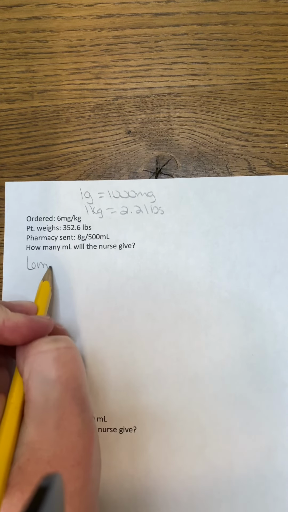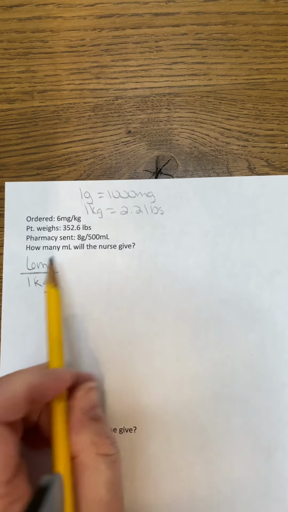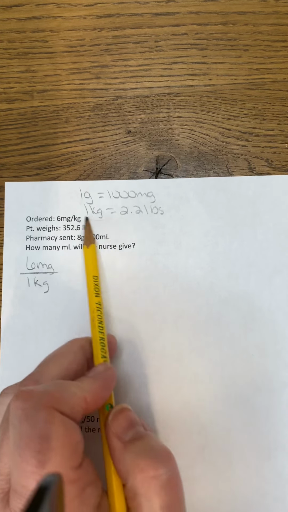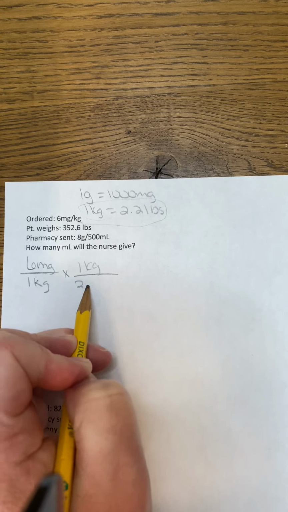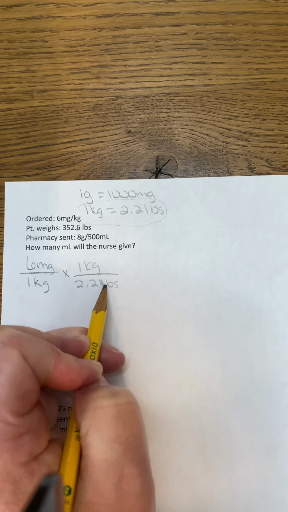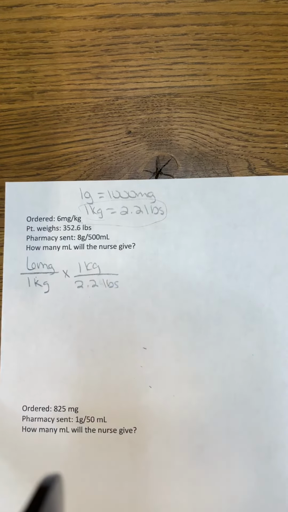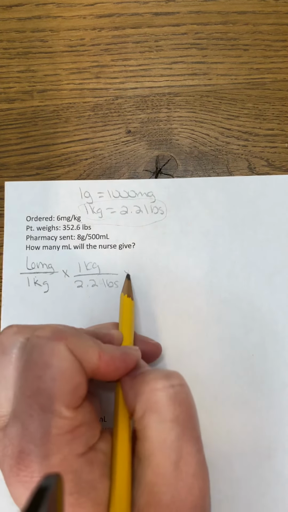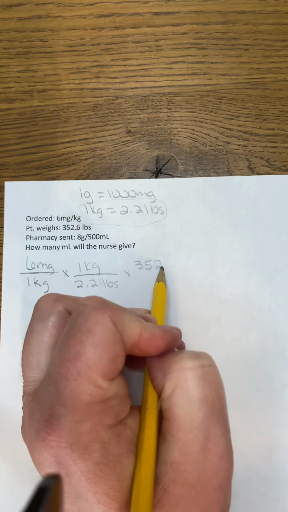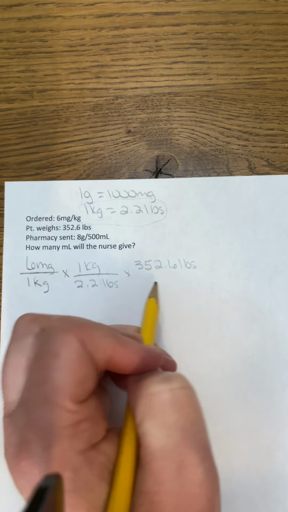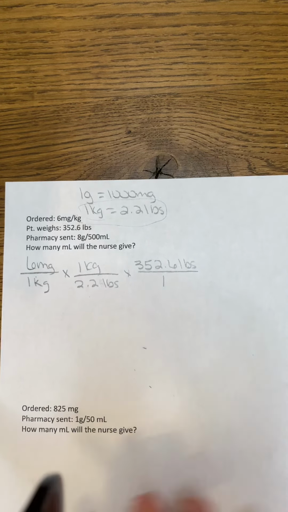So we have 6 milligrams per 1 kilogram, right? That's what the order says. Again, I know I have pounds here and I need kilograms, so I'm going to insert this right away. So I know that 1 kilogram equals 2.2 pounds. Make sure that your pounds doesn't look like a 1. Pounds. There we go. Okay, so 2.2. All right, now I'm going to plug in that weight, which is 352.6 pounds. And again, I have pounds here and I have pounds here, and so they'll cancel out, and that's over 1. Okay, so that part is set up.